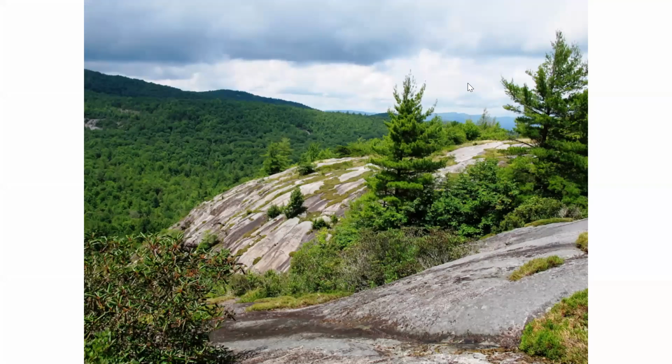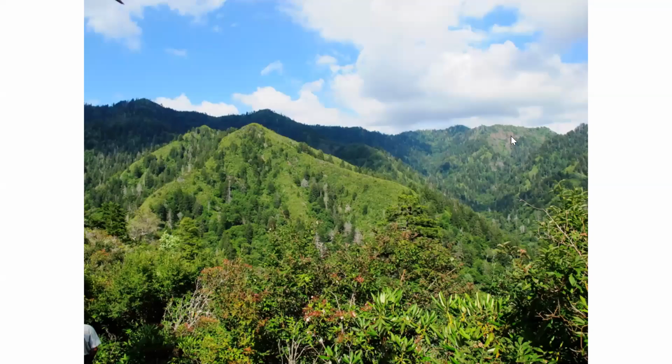So next, let's talk about granite domes. These also have lots of exposed rock, but unlike high elevation rocky summits, these are relatively smooth. And so the vegetation kind of develops in mats and also in some cracks as well, but it's a very different look to that community.